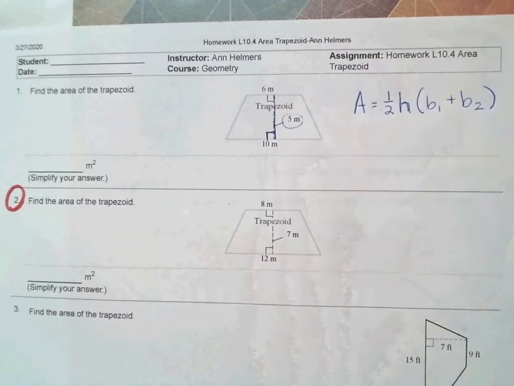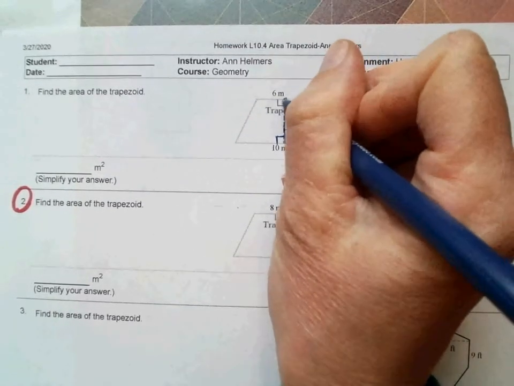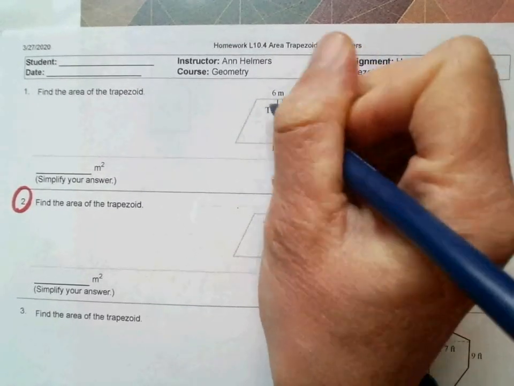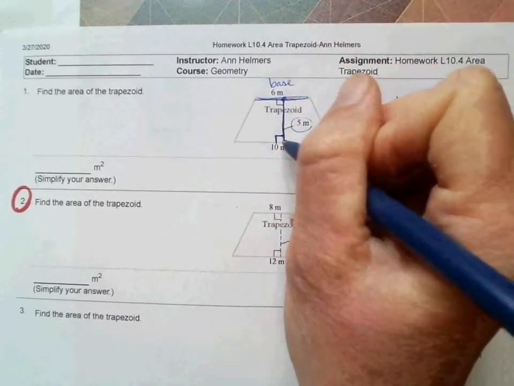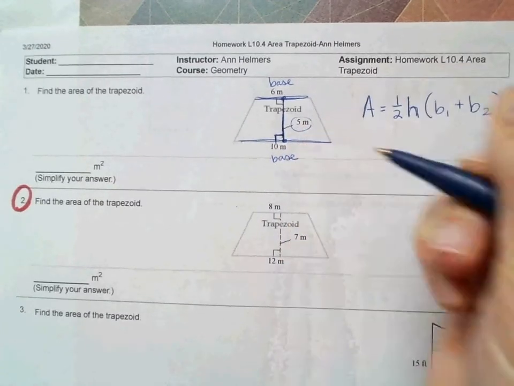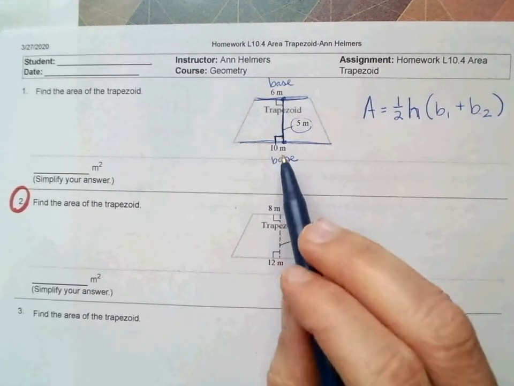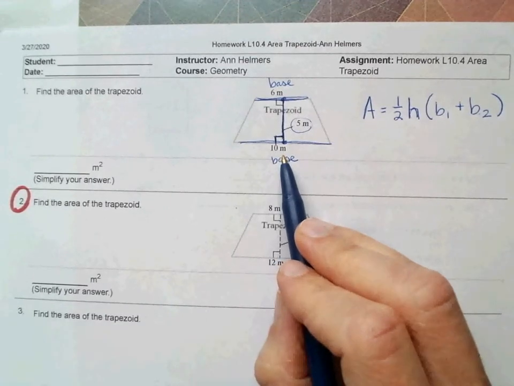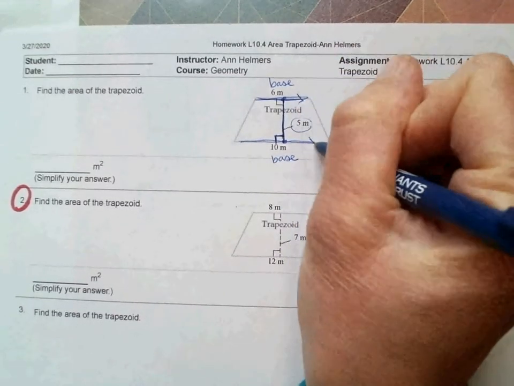Now the height is the distance from base to base, which means this 6 is one of your bases, and that also means this 10 is one of your bases. Doesn't matter which one you call base 1 and base 2. You're just going to put the 6 in for a base and the 10 in for a base. The bases are also thought of as the parallel sides. They're the two sides that are never going to touch.